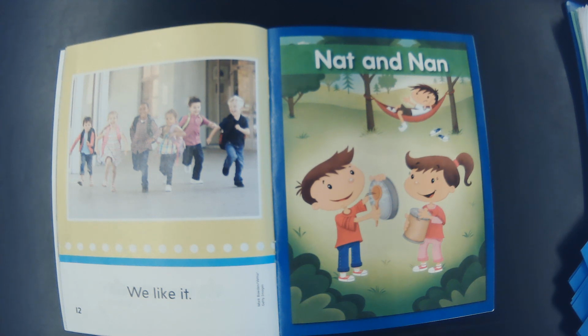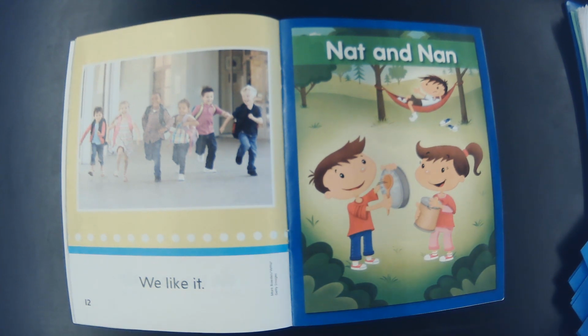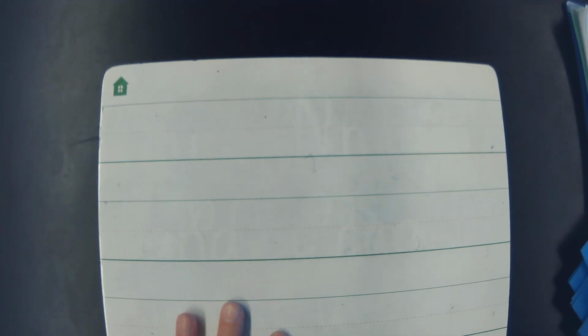Okie dokie, my little artichokes. We are going to be reading this story today. But as always, before we start, let's review some of our letters, sounds, and sight words.